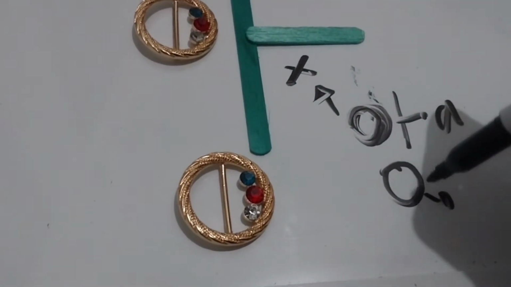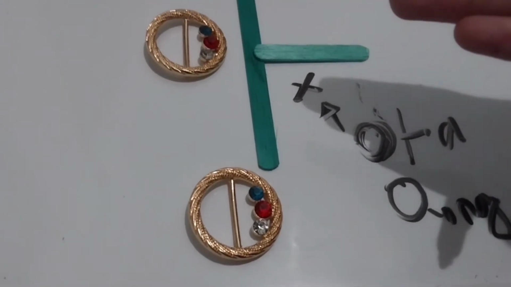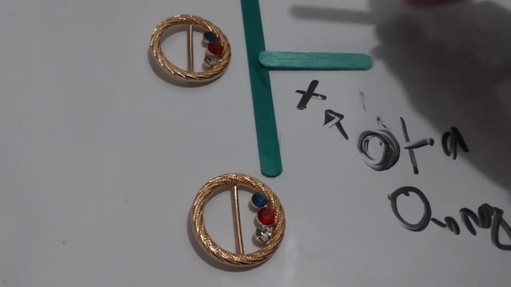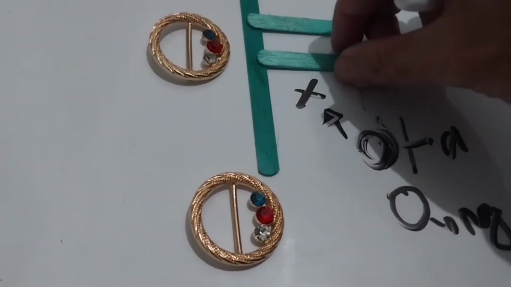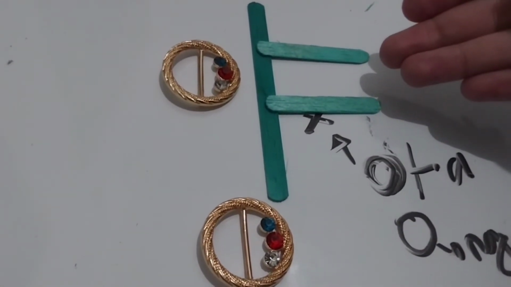This we sound as ung. So basically here, we read it as ang. And then if we add one more stick pointing to the right, this word we read as yang.